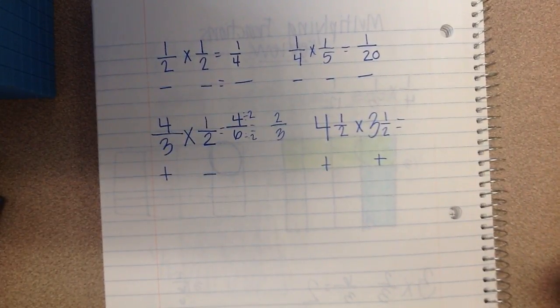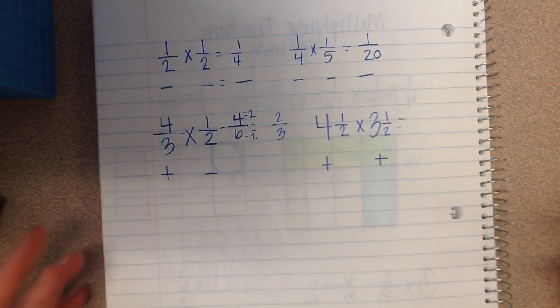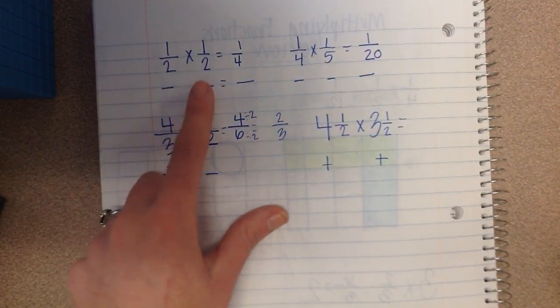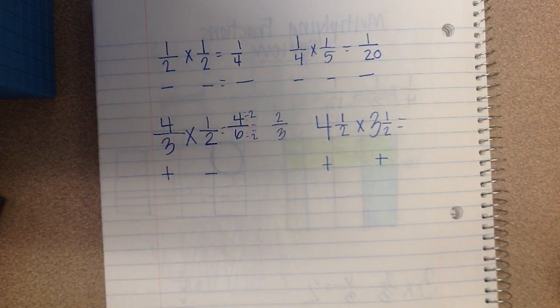Logically, every single time we multiply, does our answer always get bigger? No, because if you do 1/2 times 1/2, 1/4 is smaller. So really what we're figuring out, this is really working on logic and thinking about how a portion of a portion or a percentage, okay?